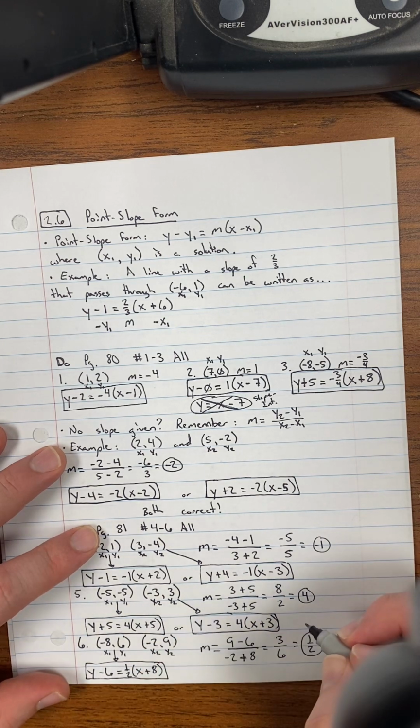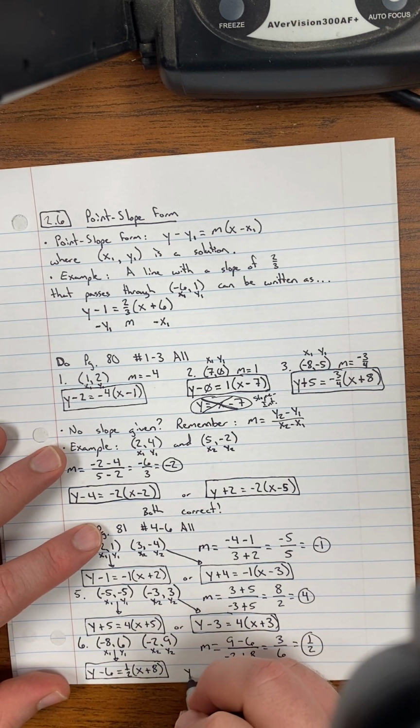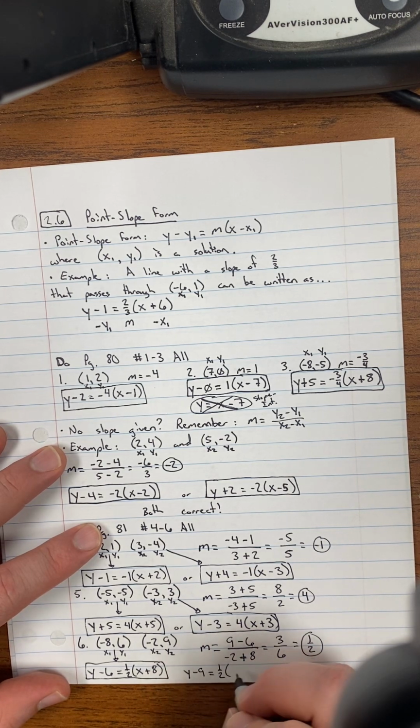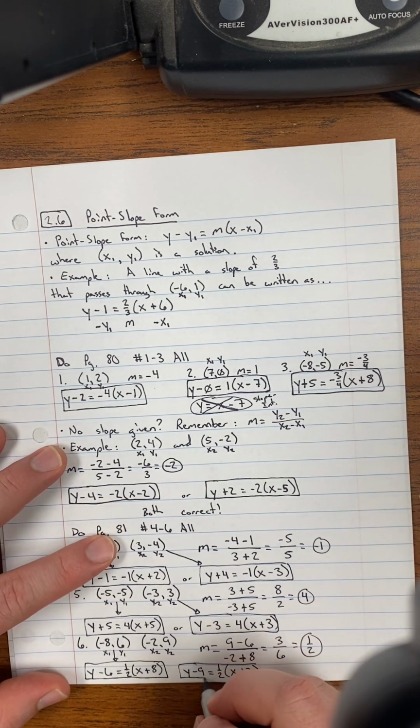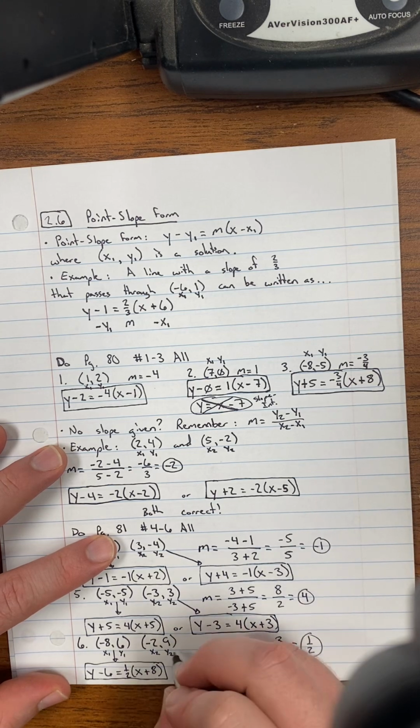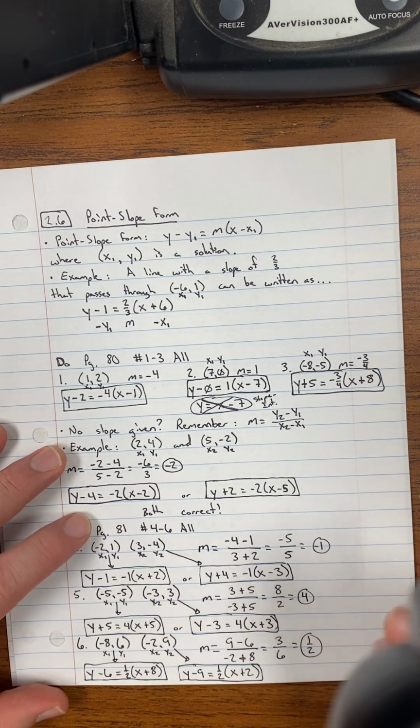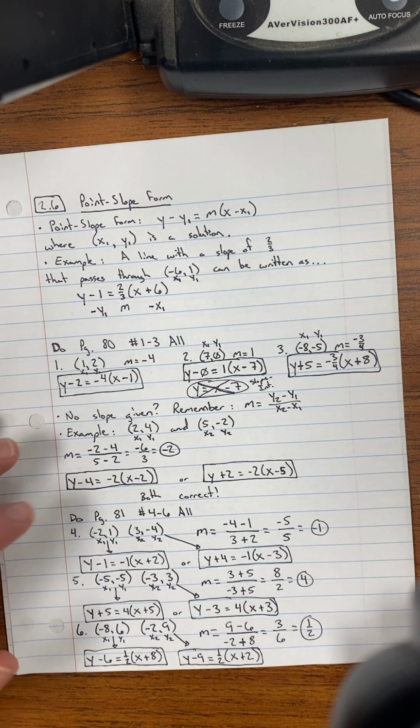This corresponds here. y minus 9 equals 1/2 times x plus 2. There we go. We got another corresponding one.